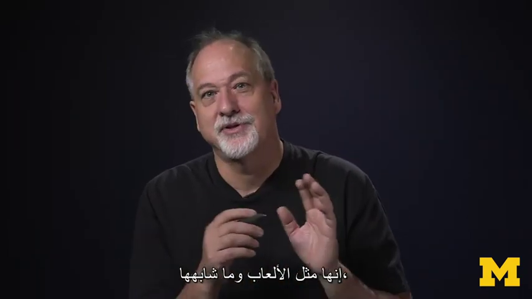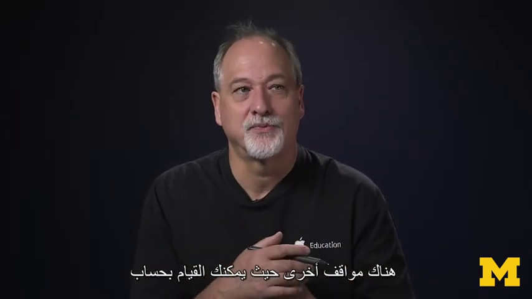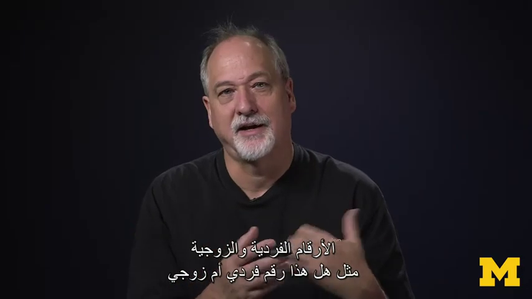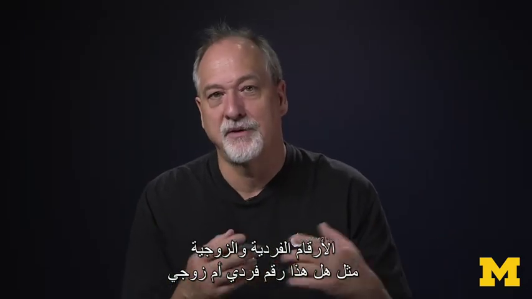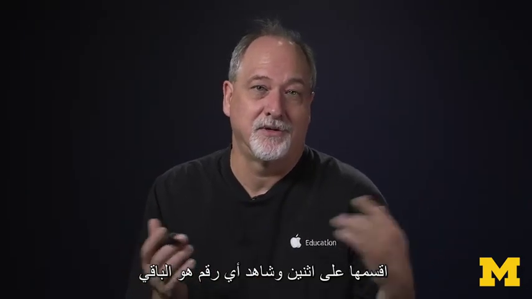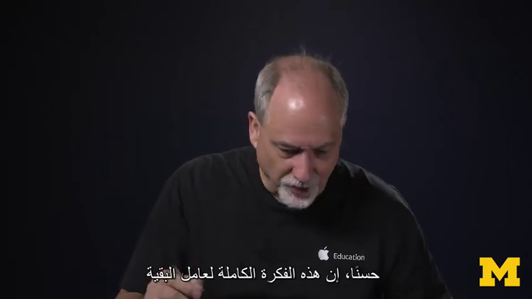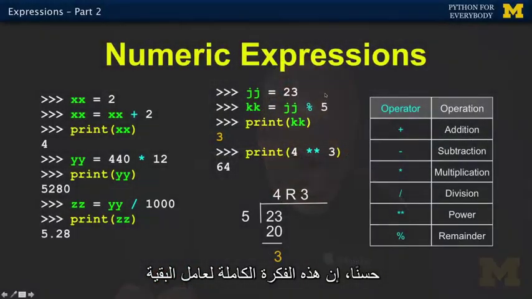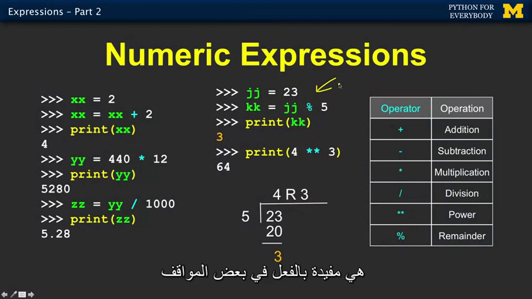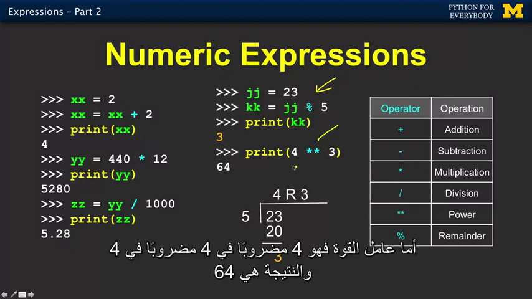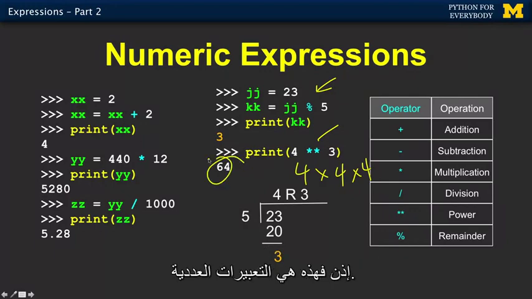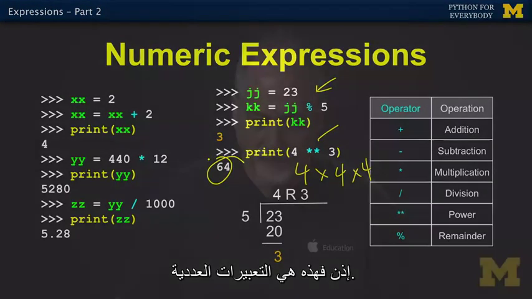So like games and stuff, there's other situations where you can do even and odd calculations, like is this an odd number or an even number: divide it by 2 and see what the remainder is. So this whole notion of the modulo operator, it's really useful in some situations, and that's why we obsess about it a little bit. The power operator, this is like 4 times 4 times 4, which is 64. So those are the numeric expressions.